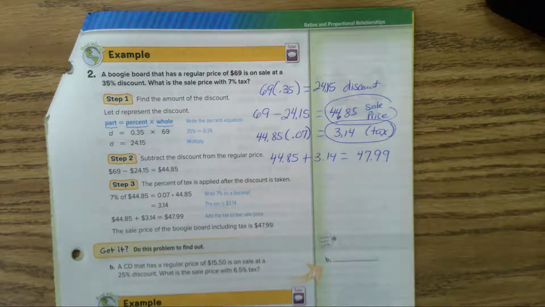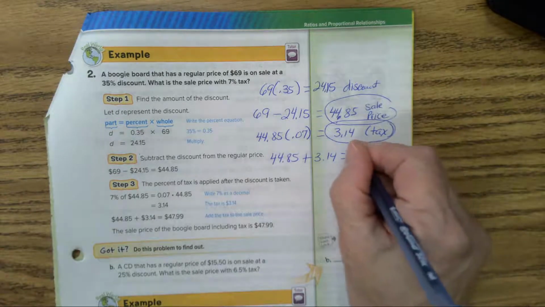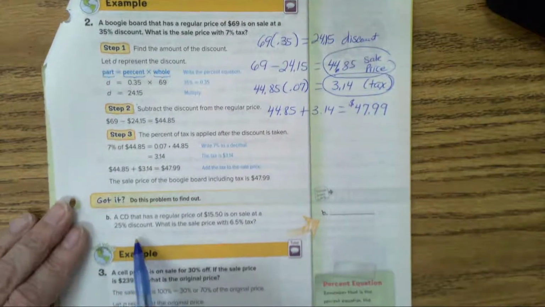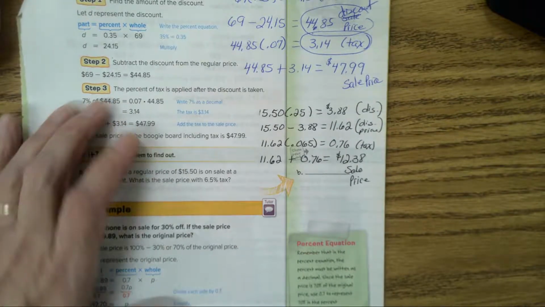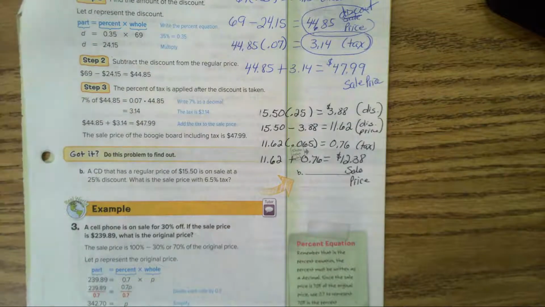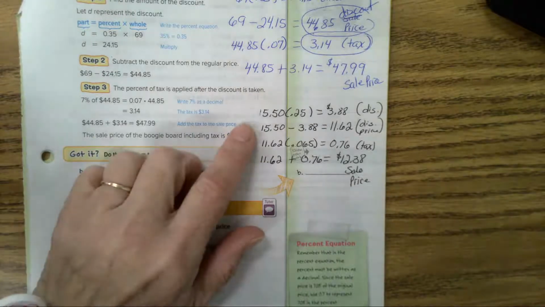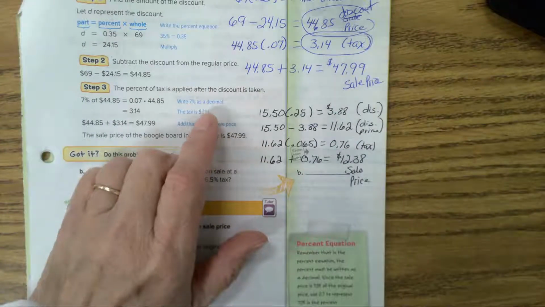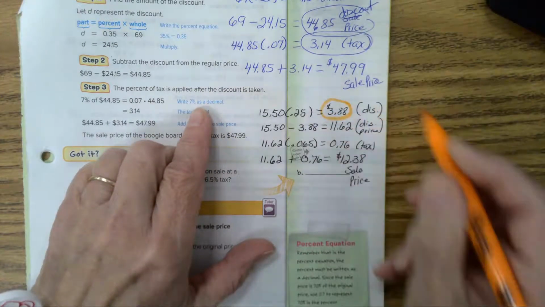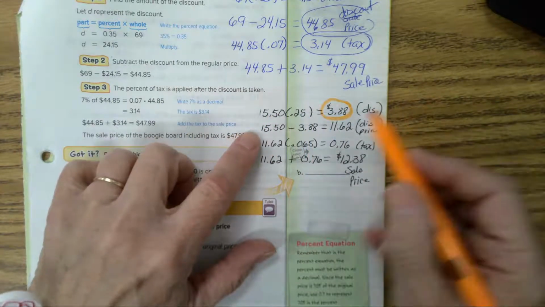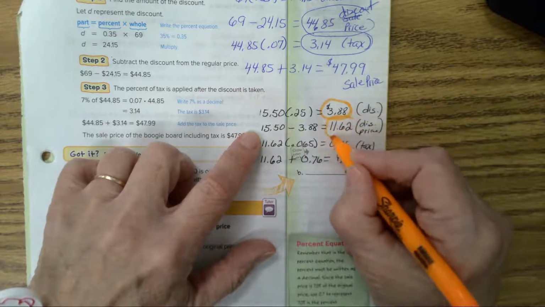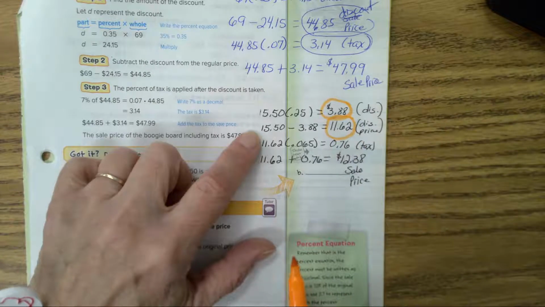Any questions? All right. Now, I want you to do that for letter B. Okay, so this is what your answer should look like right here. Freeze that. So, your discount, you would get points if you have $3.88. How many of you have $3.88 for your discount? You get that by taking 15.50 times 0.25. Your discount price, $15.50 minus $3.88 is $11.62. How many of you have that?